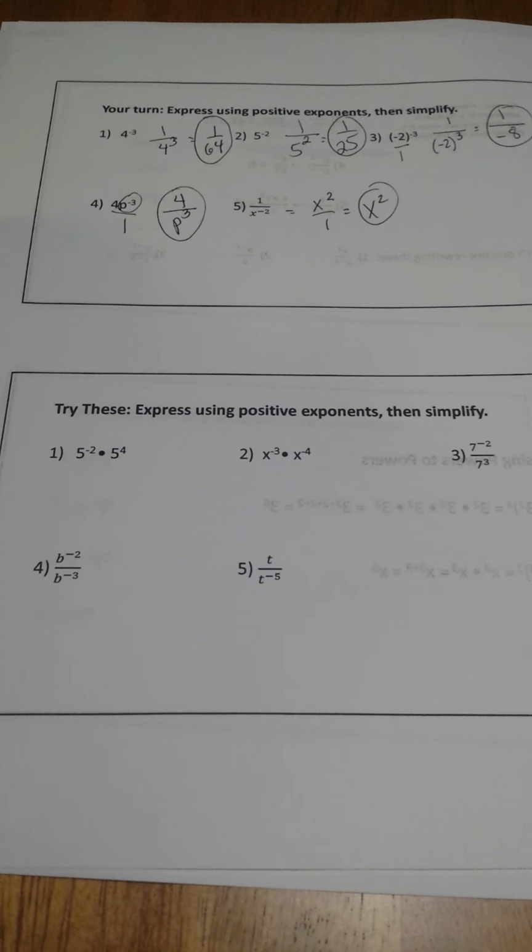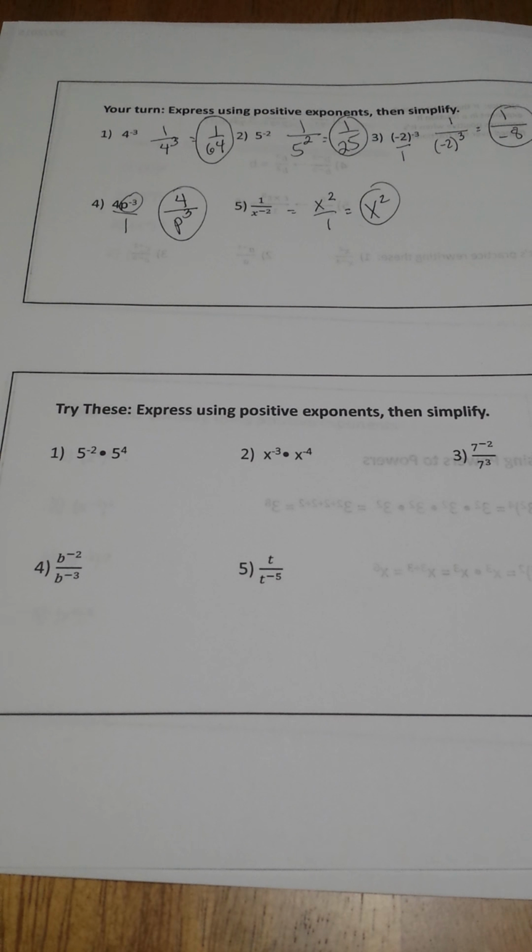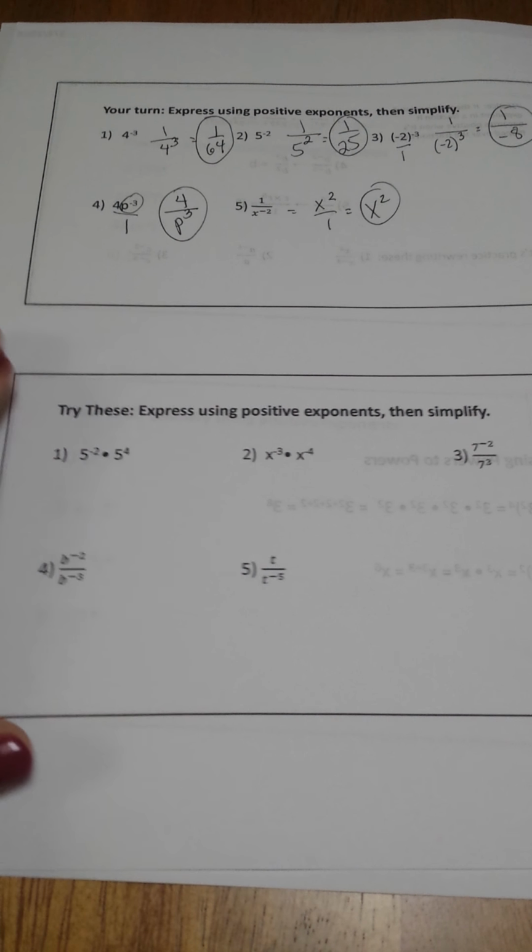These ones down here just combine a couple of the rules together. The product rule, the quotient rule, and now we've got negative exponents mixed in. All right, so give those a shot.